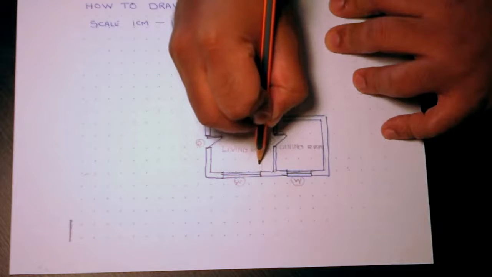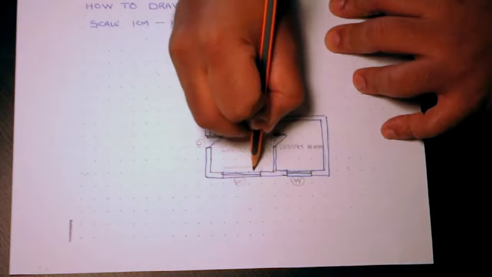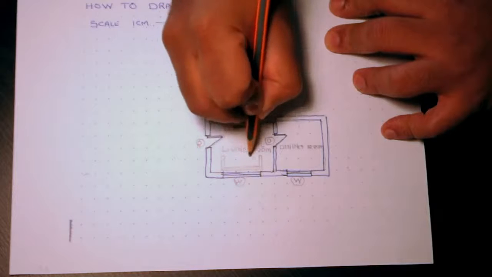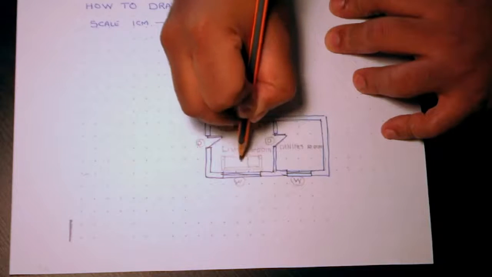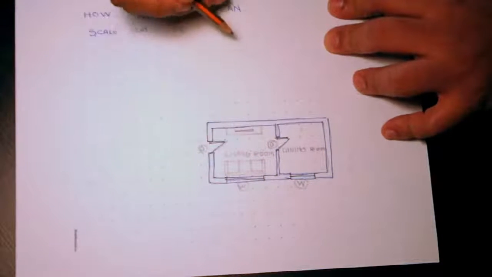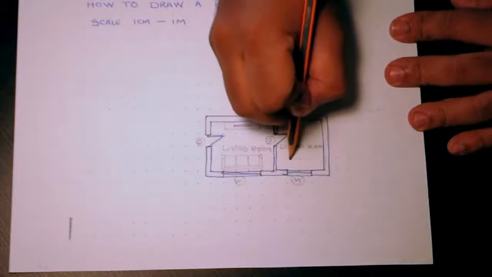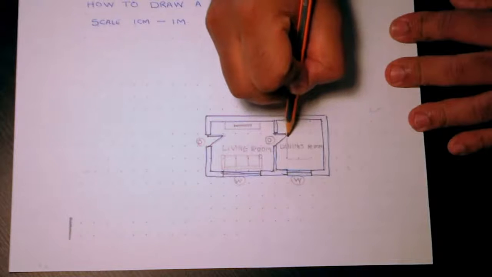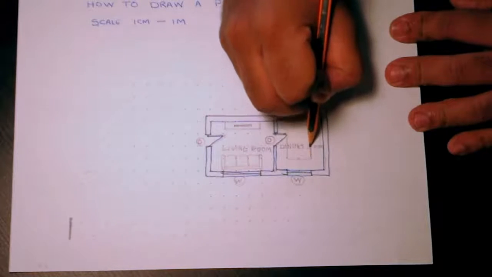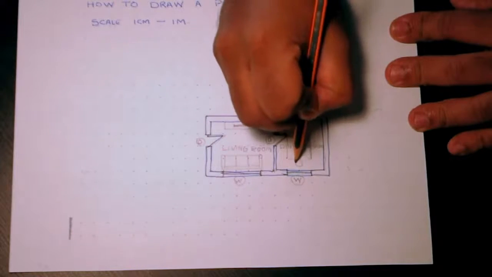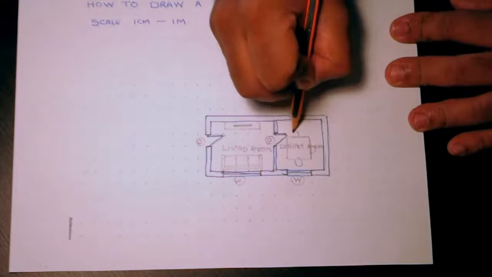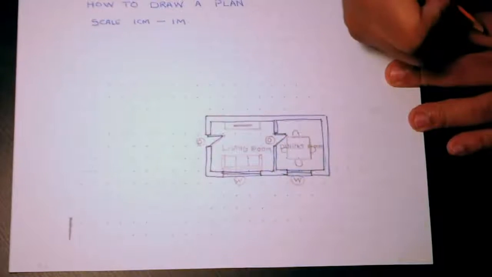So I'm going to just depict a 3-seater couch that's facing the TV. In the dining room, you might have a nice dining table where people are sitting next to each other.